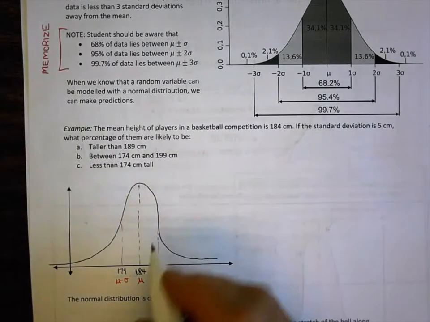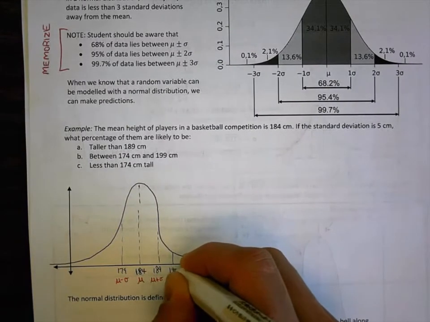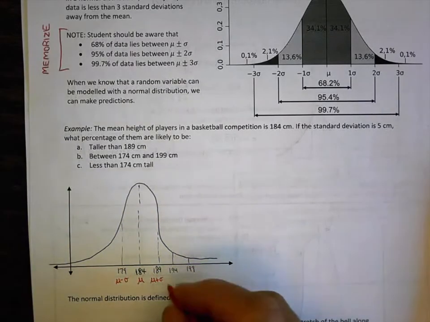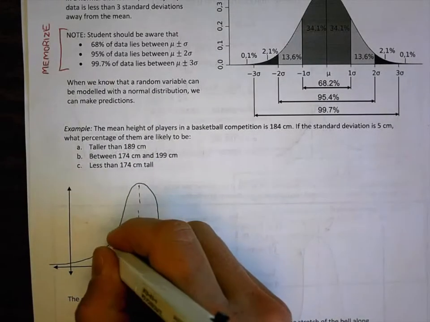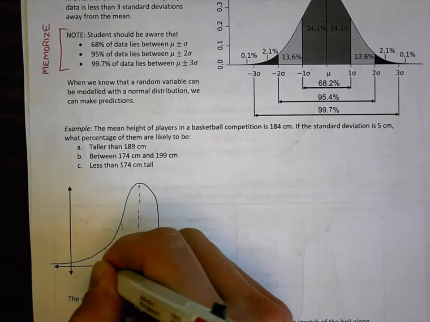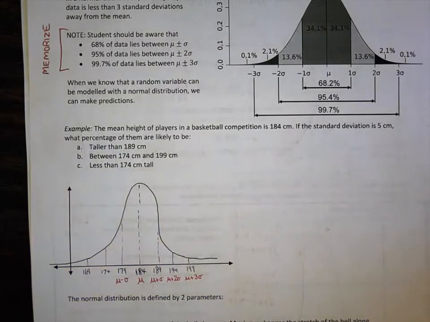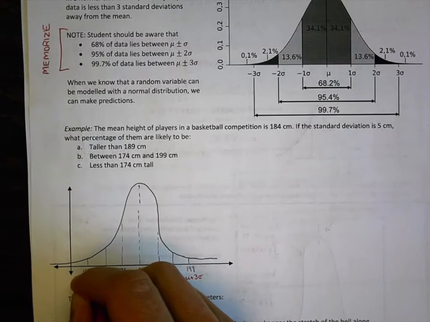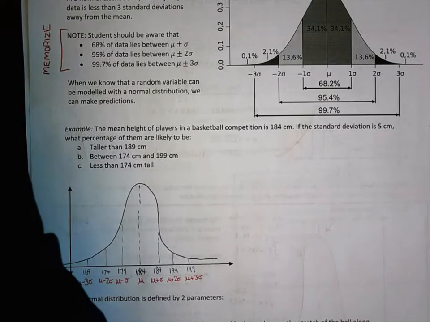I can keep doing this, right? 189, the next one would be 5 up, so it would be 194, 199, etc. This is mu plus 2 sigma. This is mu plus 3 sigma. This is 174, and this is 169. And this is mu minus 2 sigma, mu minus 3 sigma. I just want you to get an idea of what this looks like.